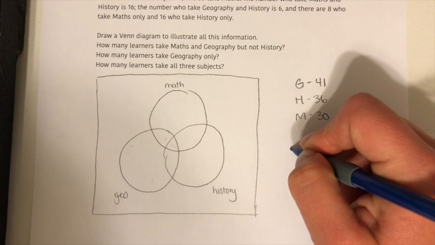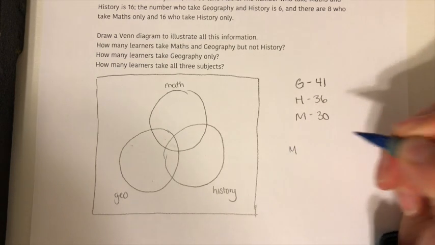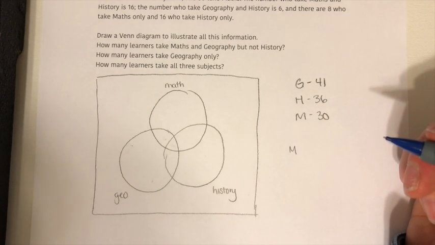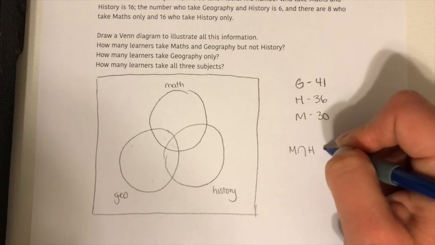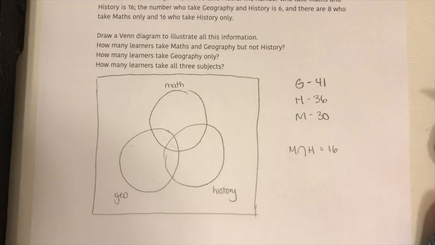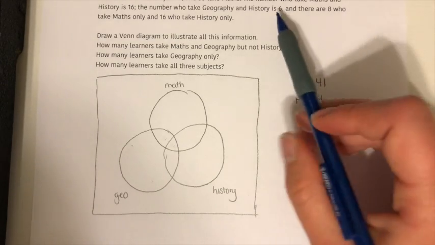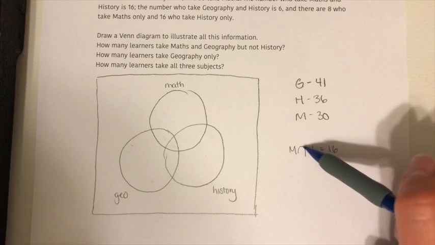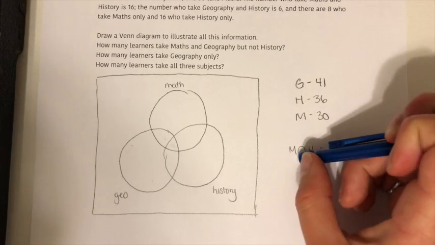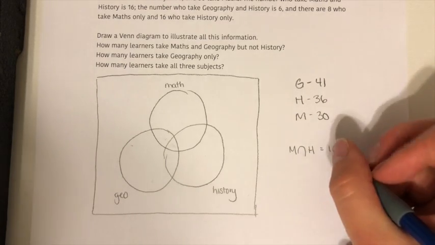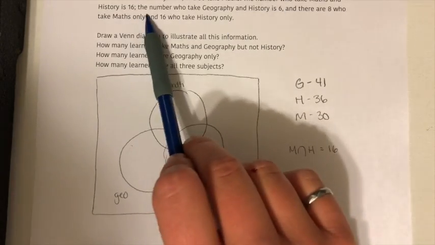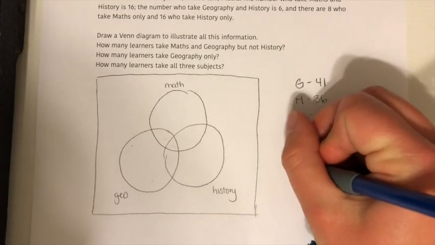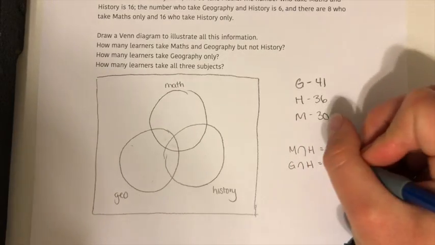So I'm going to use that intersect symbol. So math and history is equal to 16. And so I'm using that intersect symbol, that upside down U, to represent that. So math and history is 16, and the number who take geography and history is 6.